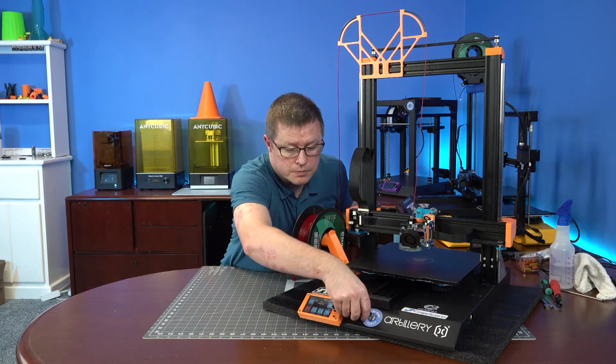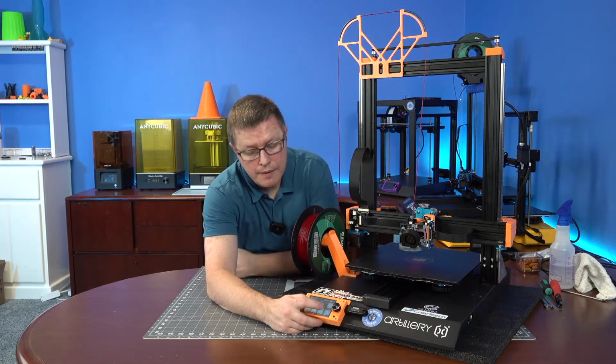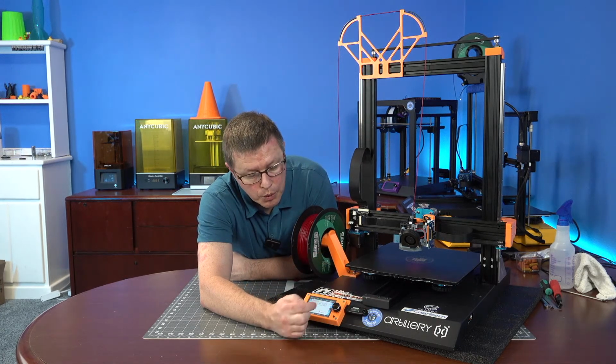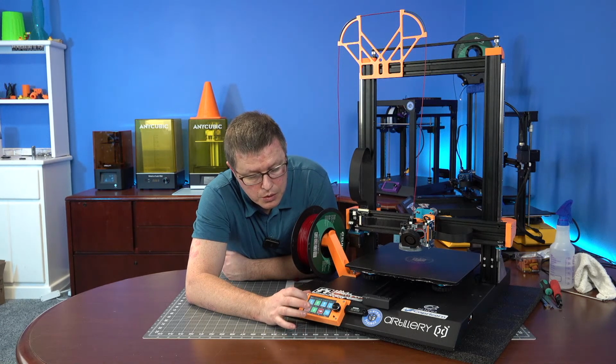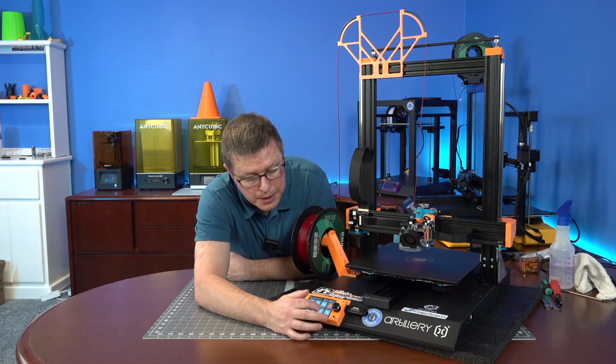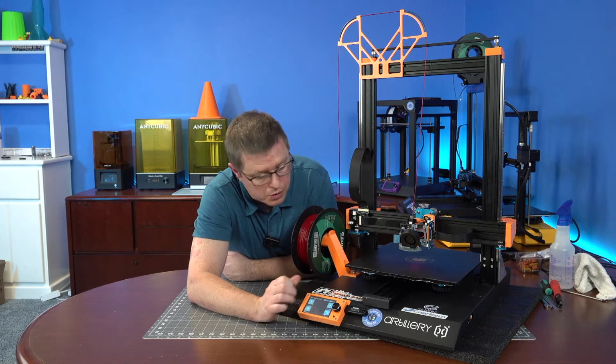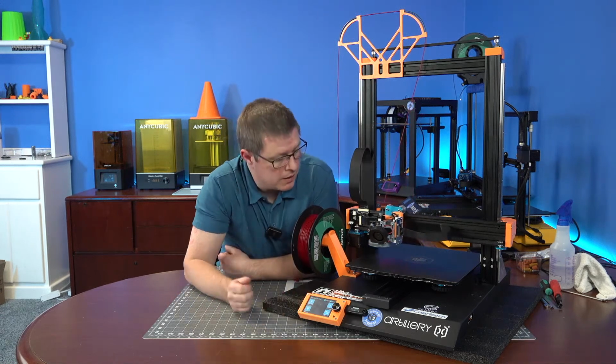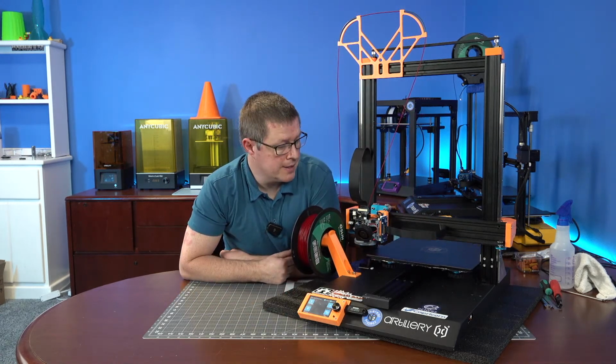So let's plug this in here. And while we're at it, bed leveling, ABL. We're going to do this again, just because the bed has had time to really heat up.